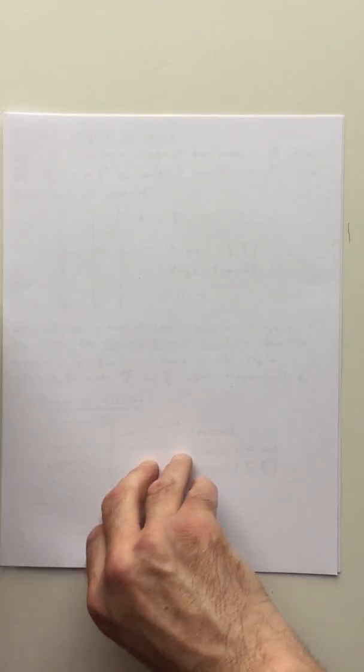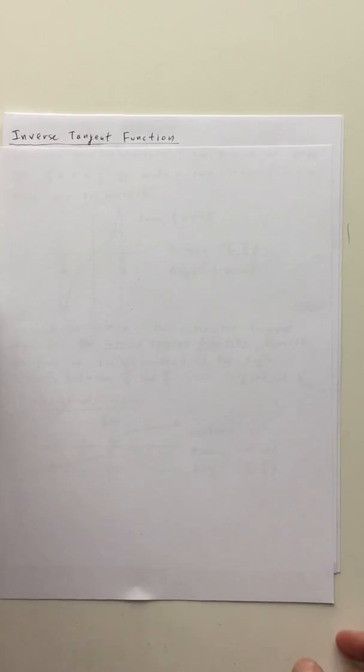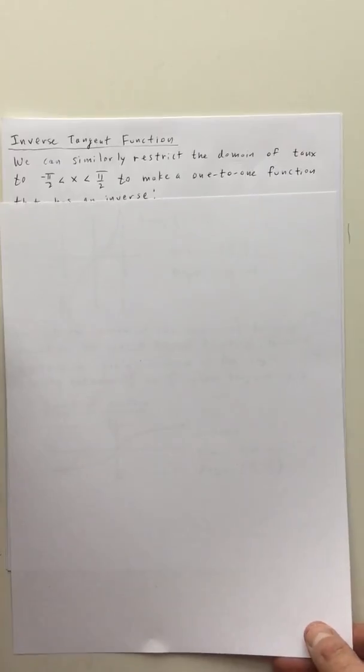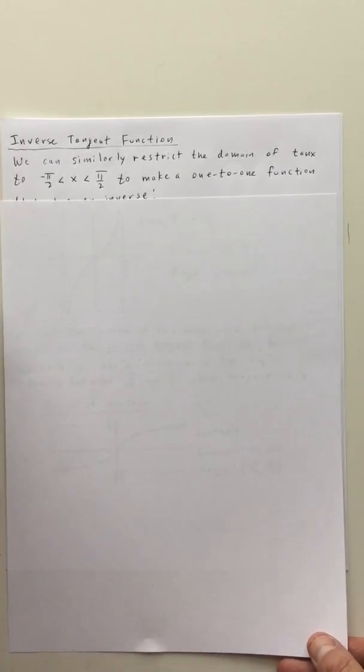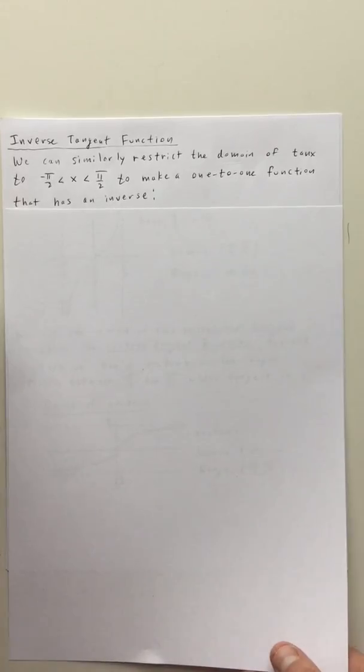Okay, so now we want to do the same thing we did with inverse sine with inverse tangent. We're not going to do it in quite as much detail because we've already seen it once, right? But we know if we look at the tangent function, it's not 1-to-1, and so we have to restrict the domain. And so if we restrict the domain of tangent to minus pi over 2 strictly less than x, strictly less than pi over 2, that makes a 1-to-1 function, and then that has an inverse.